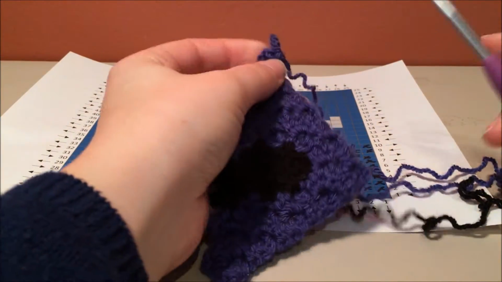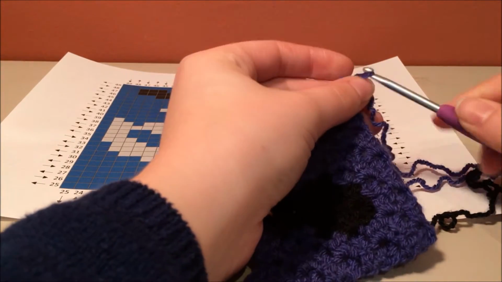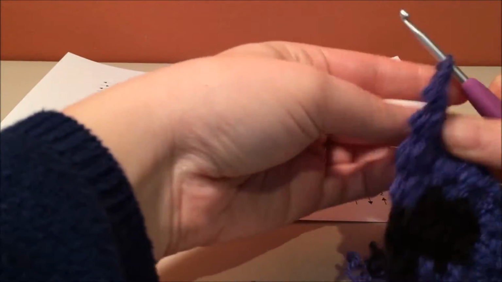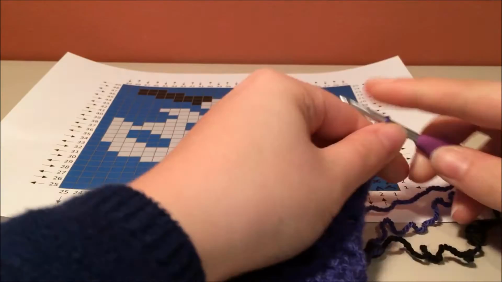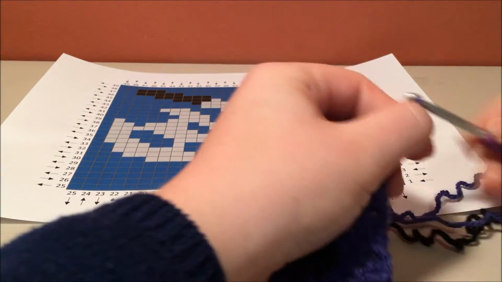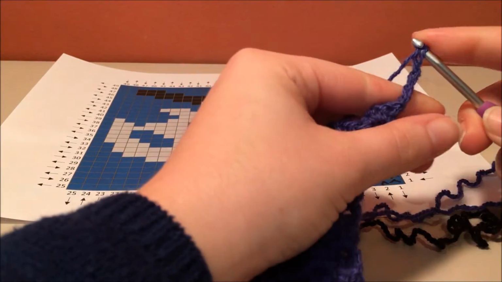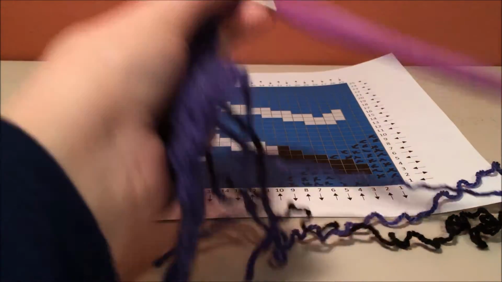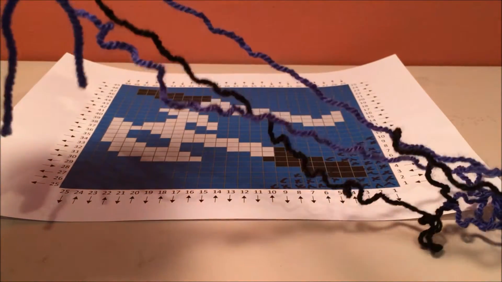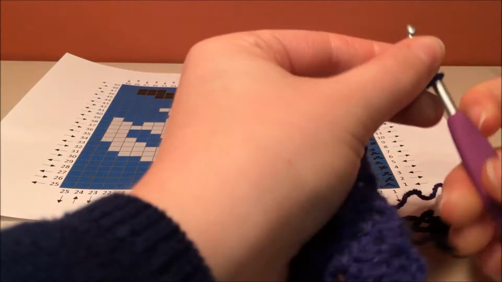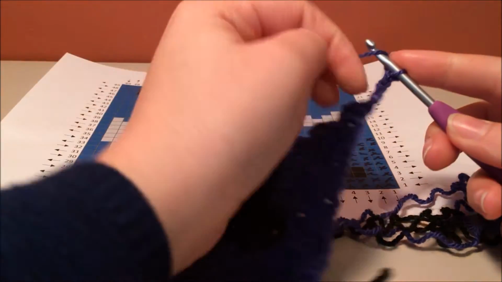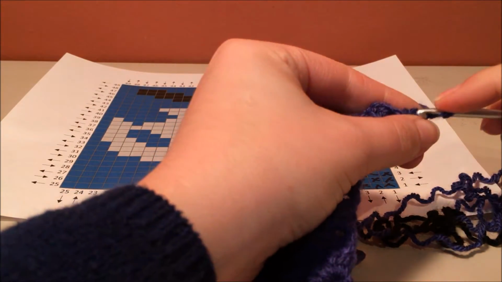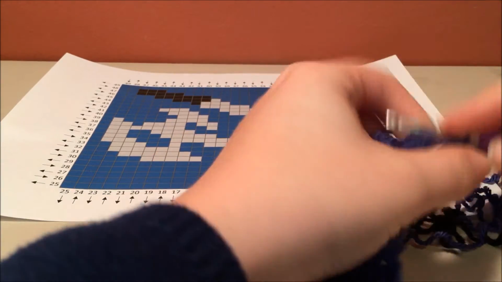Got my yarn here. Go ahead and insert my hook. This particular project, you may or may not know, is being done in the mini corner to corner stitch. So you're just going to chain 4 and then do 2 half double crochets.